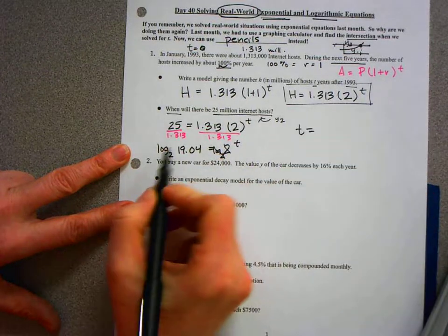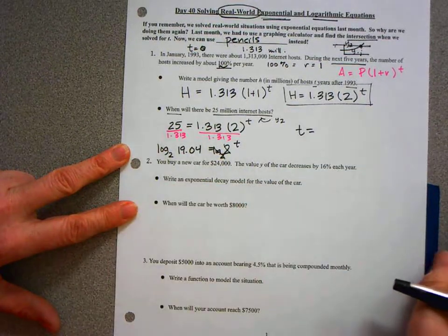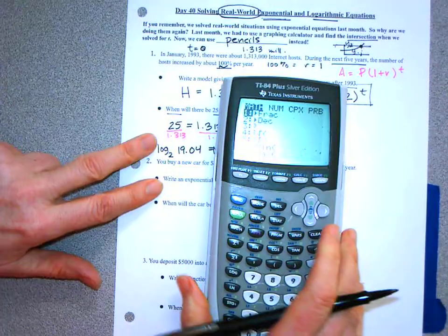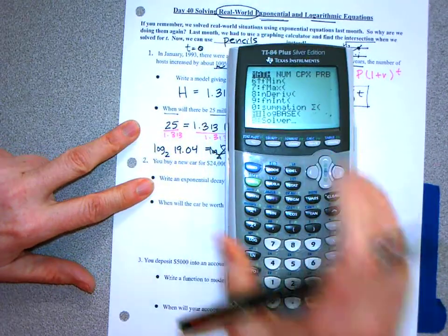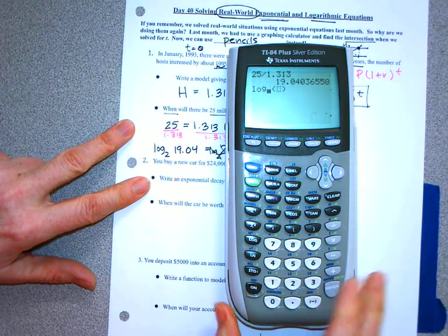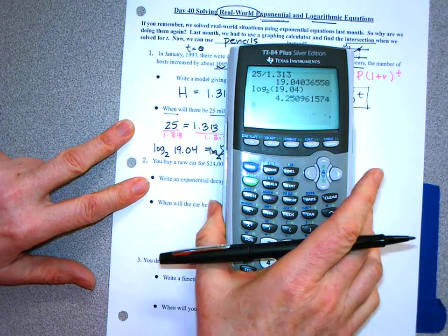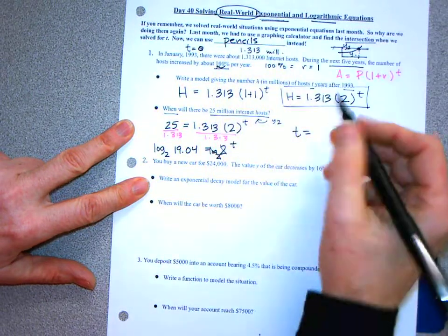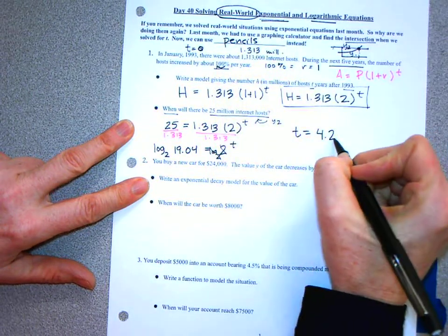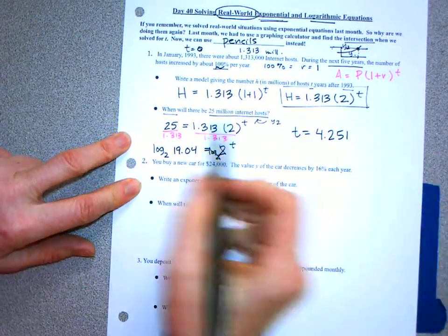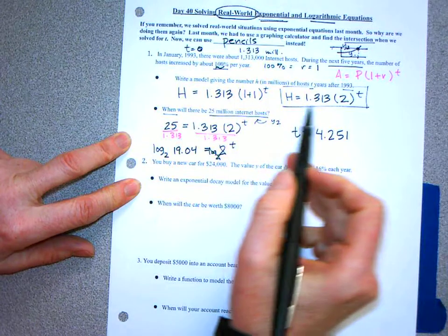So I go to my calculator, I hit math, scrolling up to the log base function, and I'm going to say the log base 2 of 19.04, which is 4.251. T equals 4.25. I'll go to 3 places. Okay, the question is when. All right, and this is years. So it's really a little over 4 years.